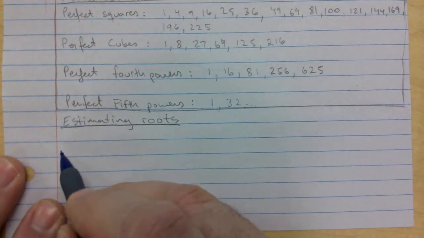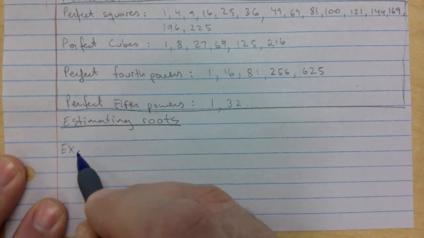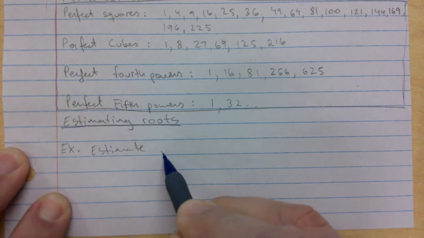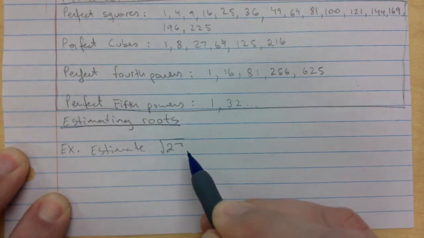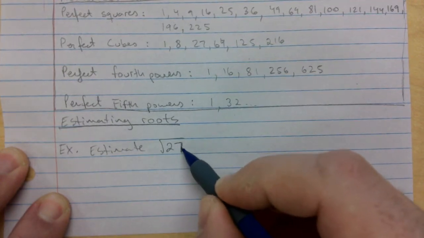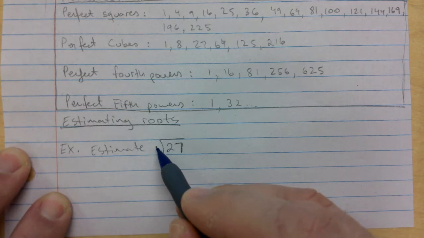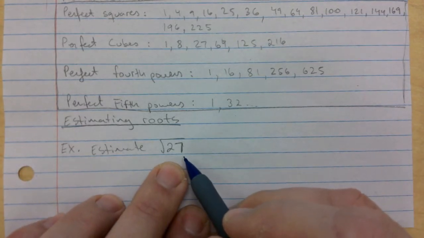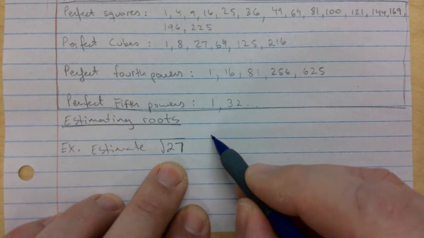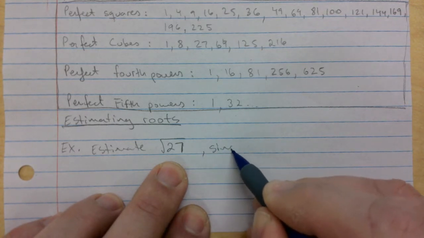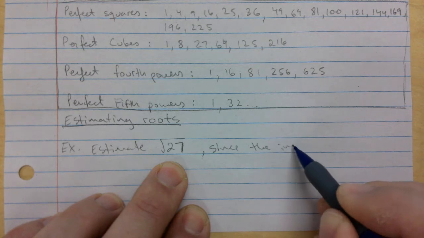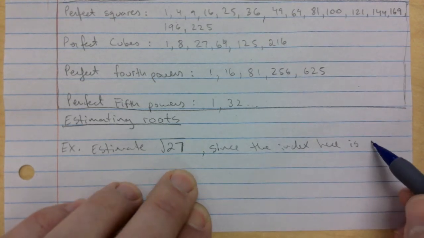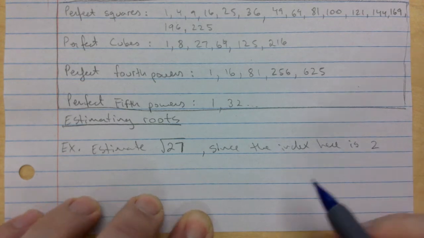For example, if I asked you to estimate the square root of 27, right? Keep in mind this has an index of 2. How would you do that, right? Since the index here is 2, right?